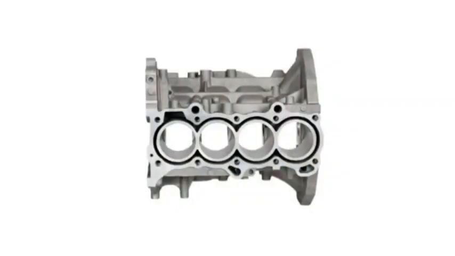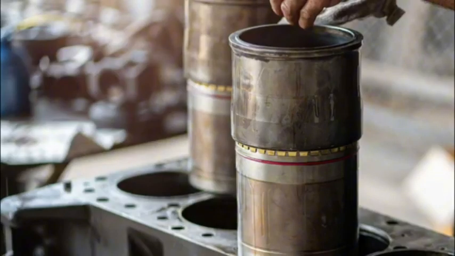Cylinder liners are especially useful in engines where the cylinder block is made from softer materials like aluminum. They also allow for easier repairs. When a liner is worn or damaged, it can be replaced without replacing the entire engine block.